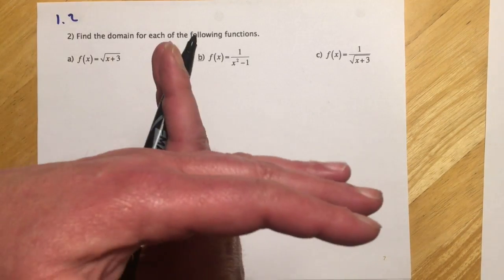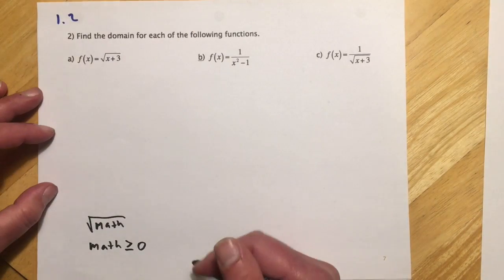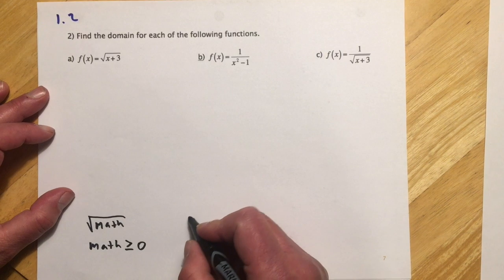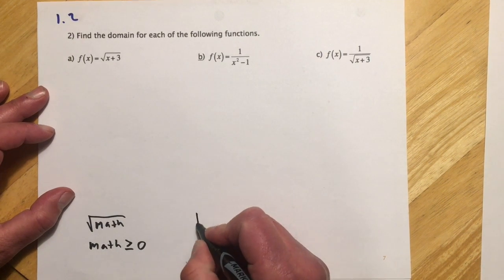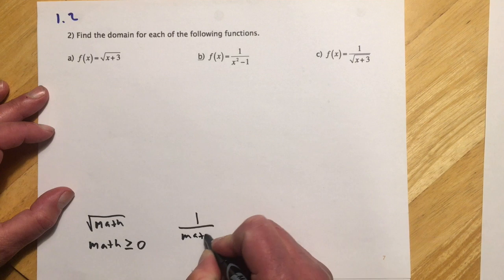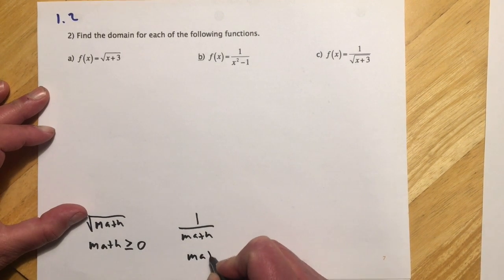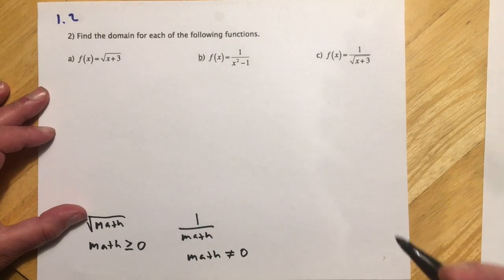We wouldn't see it when we graph it in the real plane. The other thing that's not so good is if I have 1 over some math, then that math can't equal 0, because we can't divide by 0, it blows up to infinity.